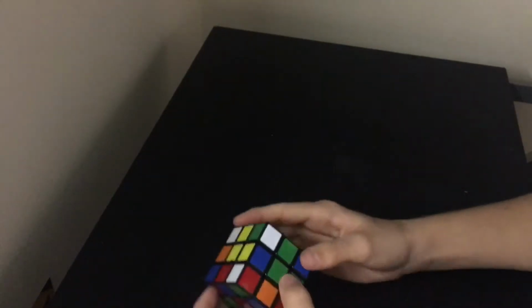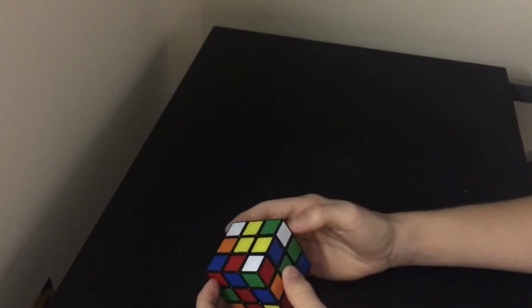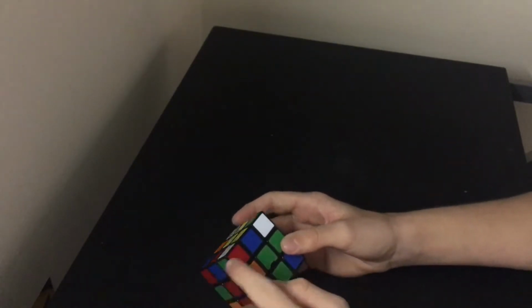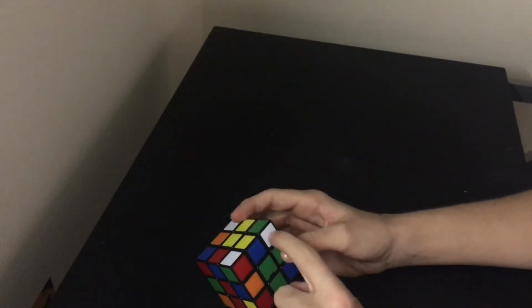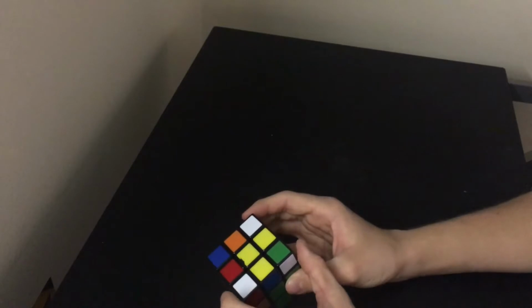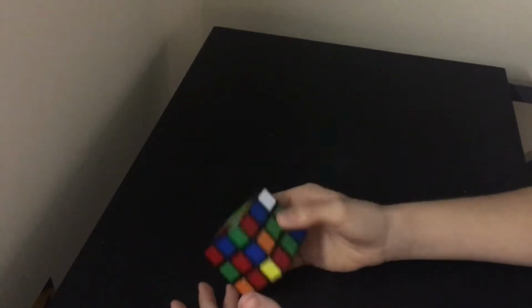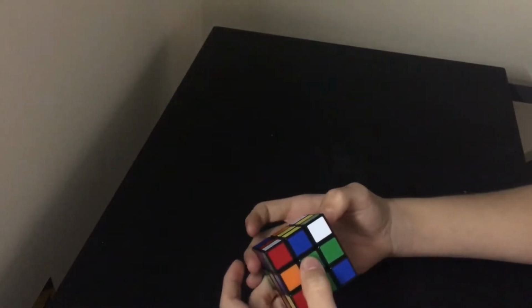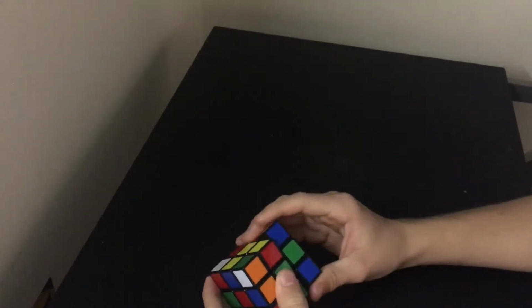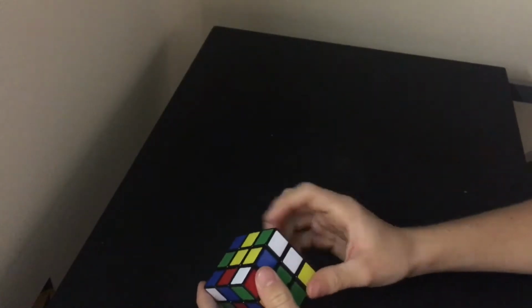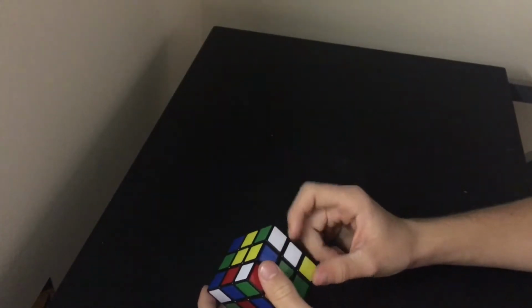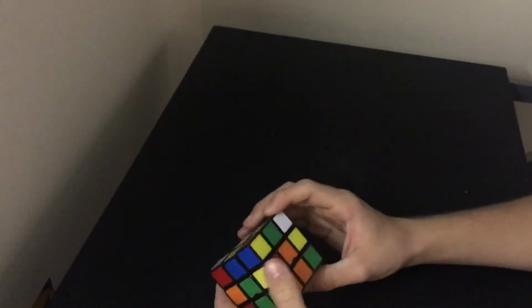So this case is simple. To get the corner into where it goes when the white is pointing towards you, it's not really an algorithm, you just move the top over, move the right up, move the top back to line the pieces up like so, and then put it on the bottom to put it where it goes.